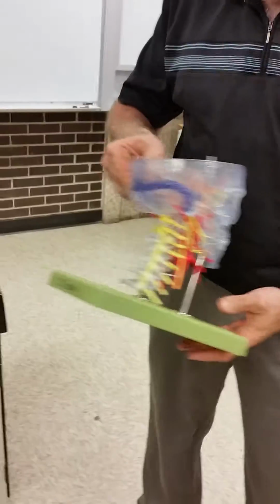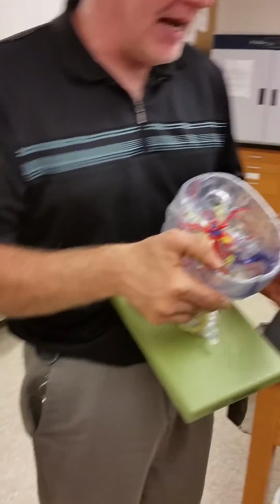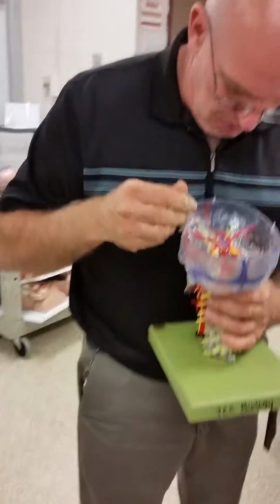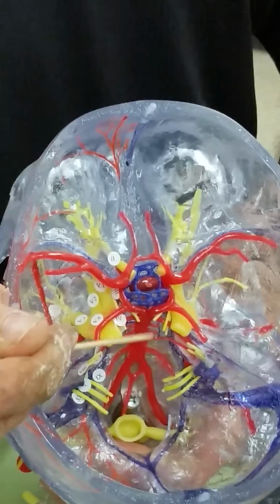Okay, now we start entering what we're going to call the circle of Willis. We're not there yet, but we're almost there. Right here is the basilar artery. Almost looks like a centipede or a... This is the basilar artery right here.